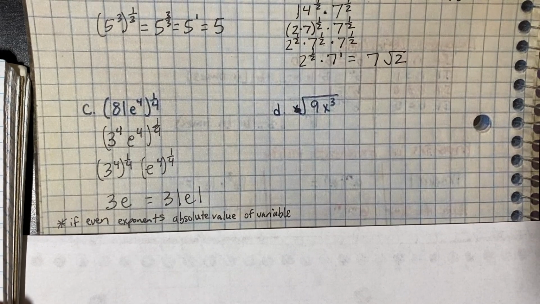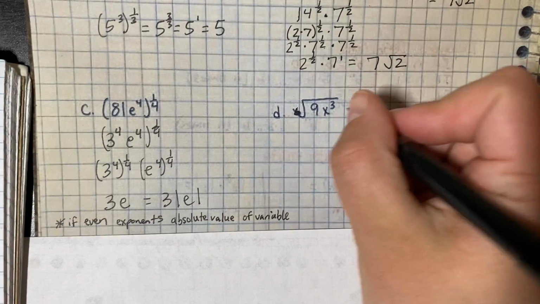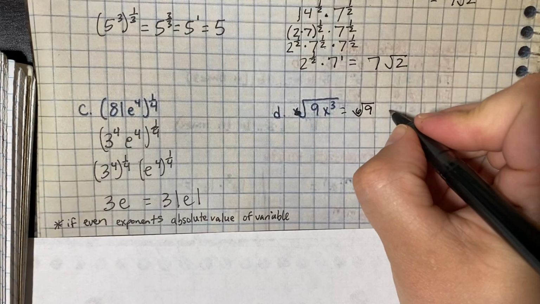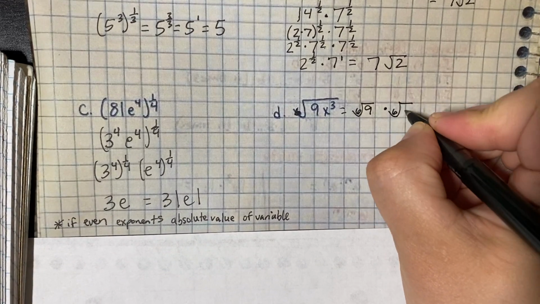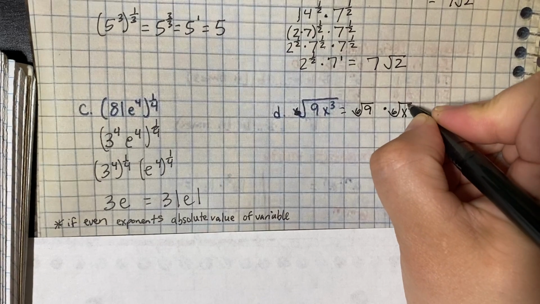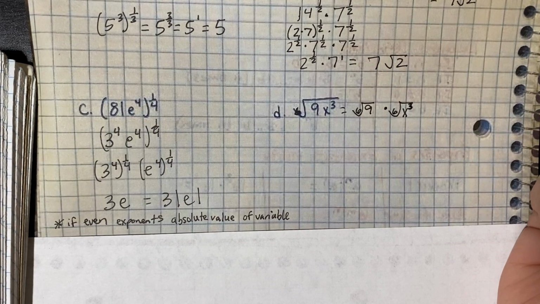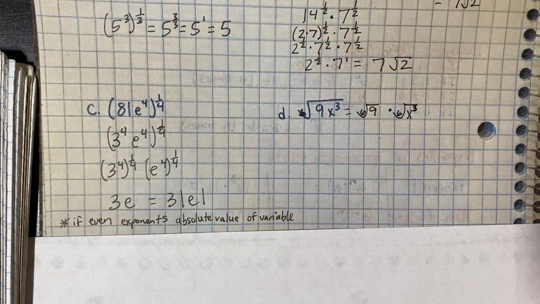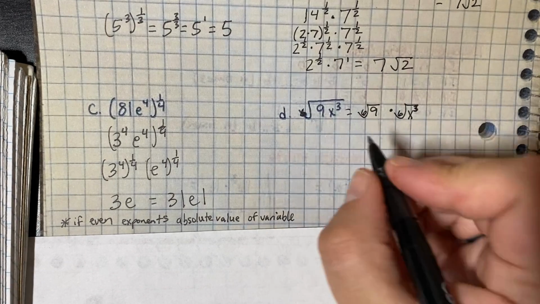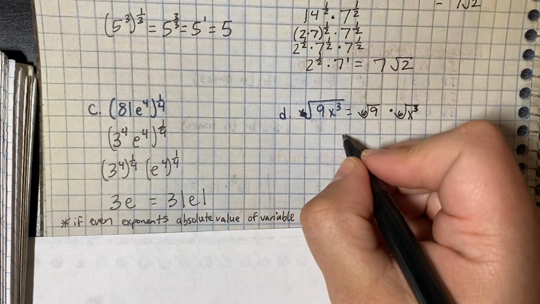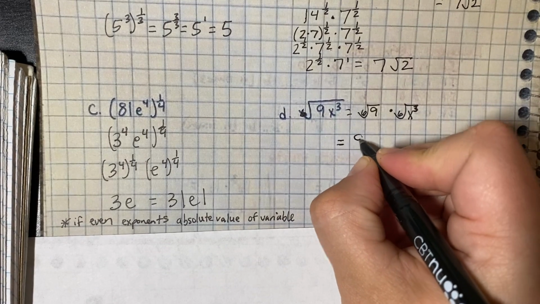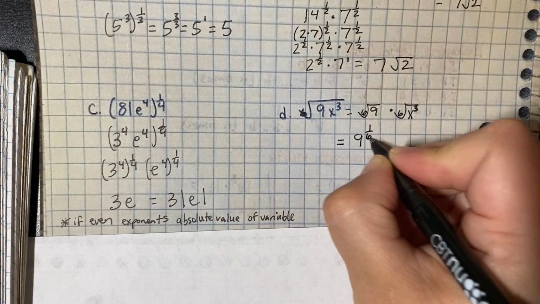So let's break this one up into two pieces. We are going to do the 6th root of 9 times the 6th root of x. We can't necessarily get just a solid answer, but we can use those roots as fractions to reduce them, okay? What's funny about this answer is I don't think it necessarily looks cleaner. You'll see what I mean. So we'll change this to 9 to the 1/6.